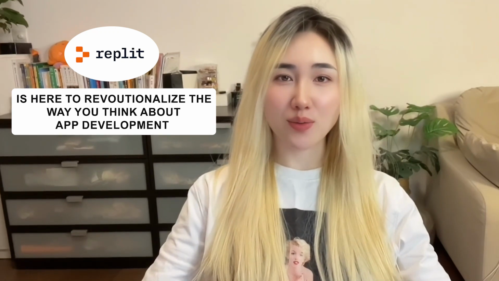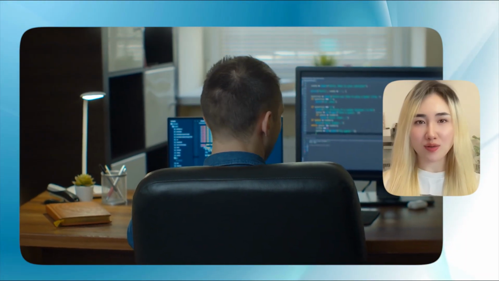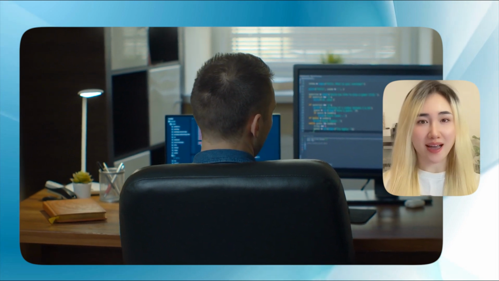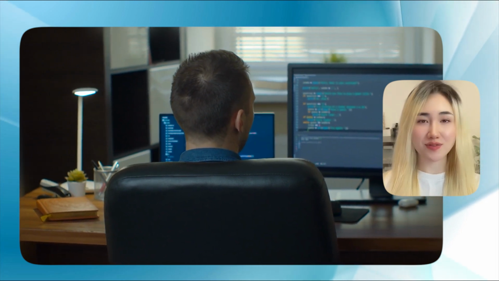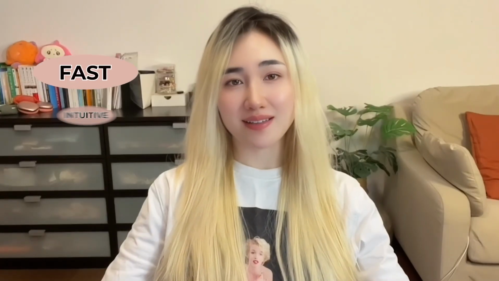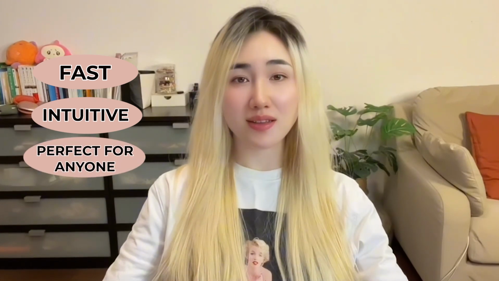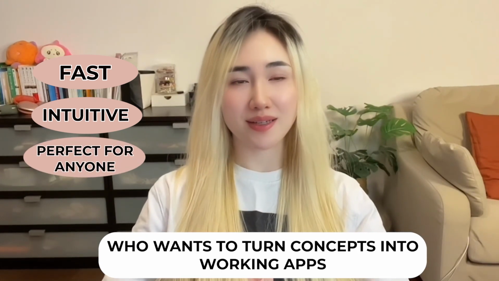Have you ever wished you could create a web app without knowing how to code? Replit AI is here to revolutionize the way you think about app development. In this video, I will show you how to create a fully functional mini app from scratch with just a few prompts. And it's fast, intuitive, and perfect for anyone who wants to turn concepts into working apps. By the end of this video, you will wonder why you didn't start coding with AI sooner.